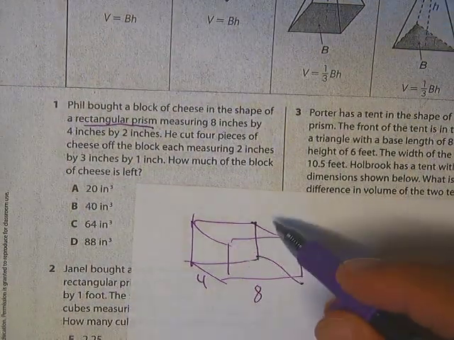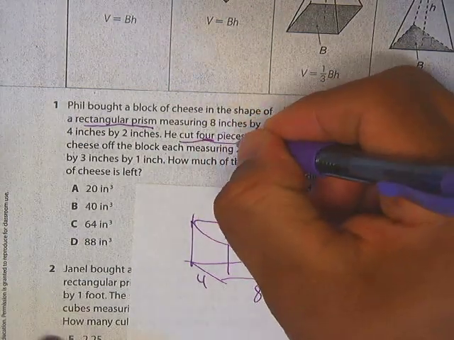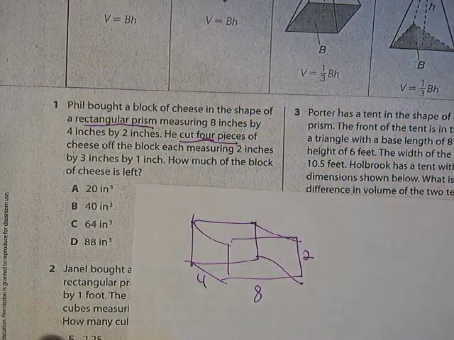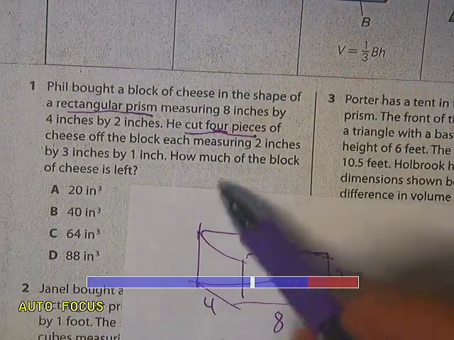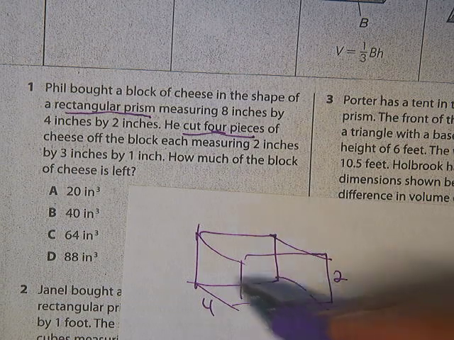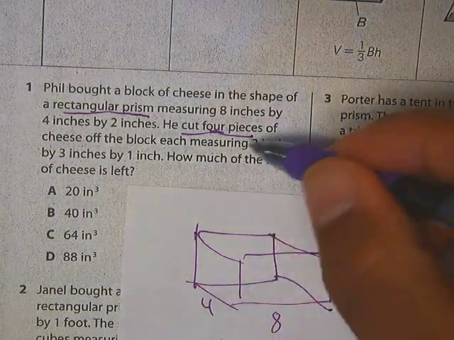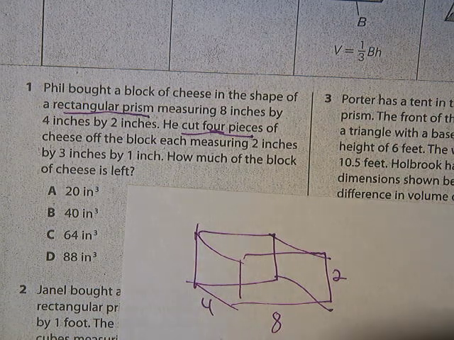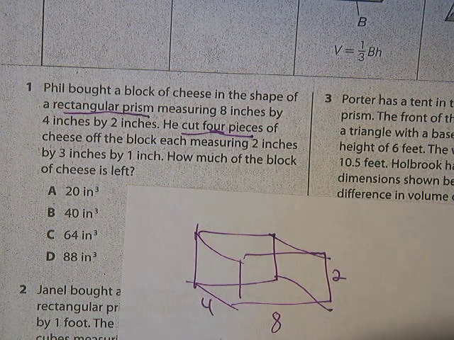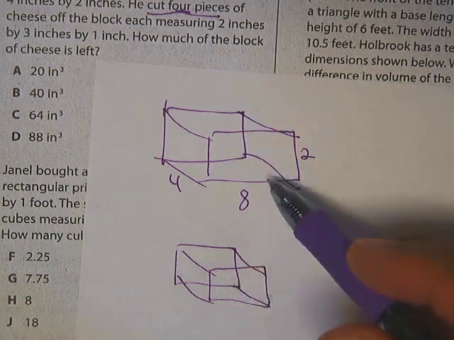This is a block of cheese. Look what it says there: he cut 4 pieces of cheese off the block. So he's going to make cuts, little pieces measuring, let me make a small one. So he's making small cuts.